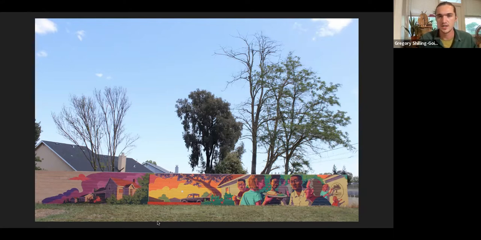But this is a photo of one of the sides. This is on the south end of the property. And this mural measures about 60 feet long, about 6 feet tall.